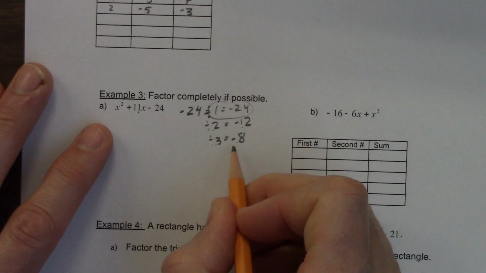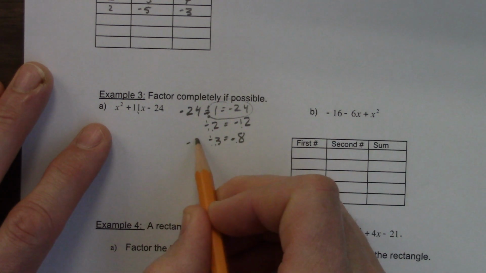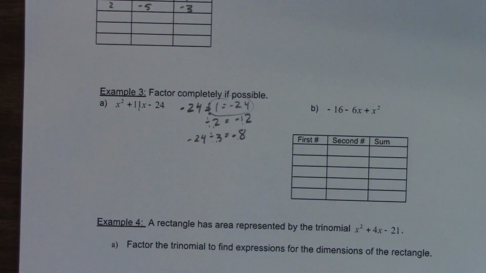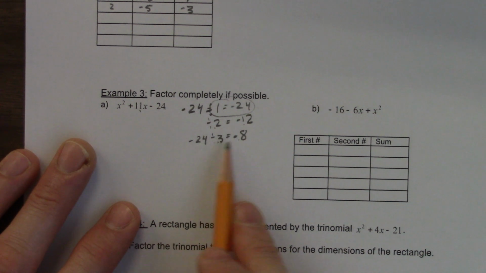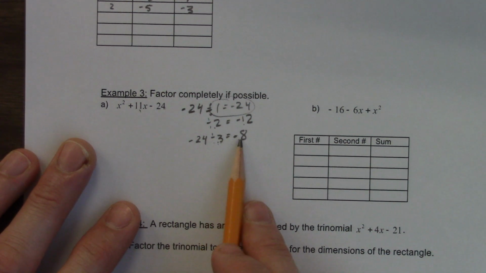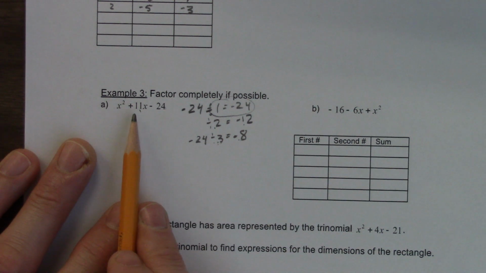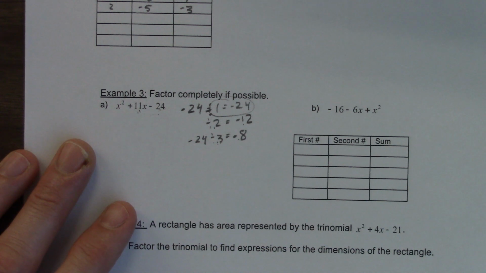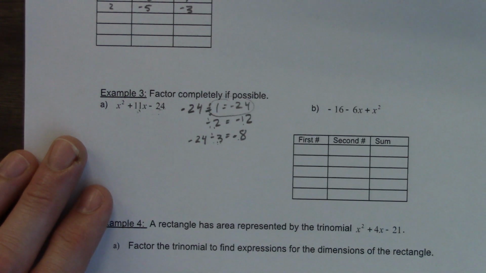Negative 24 divided by negative 3. I can't actually use 3 and negative 8, right? Because they would add to negative 5. And if they were both positive, they would add to positive 11, but I wouldn't get negative 24. I would get positive 24. Negative 6 and 4, no.